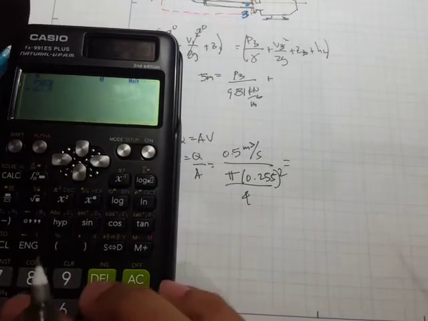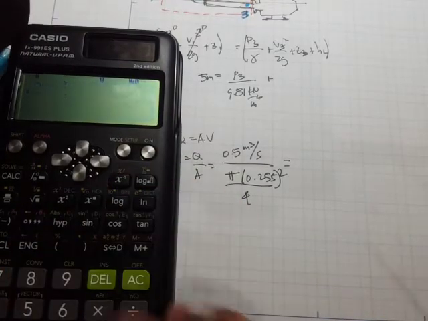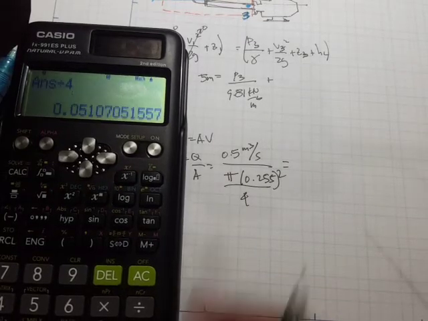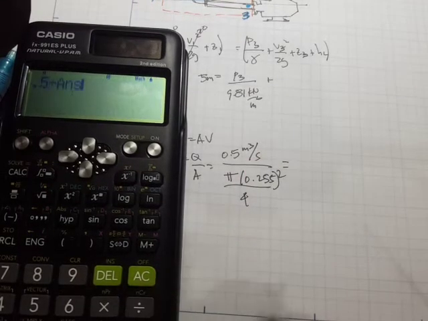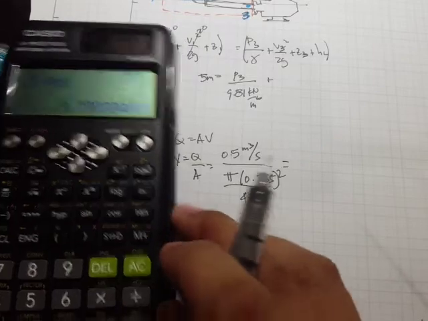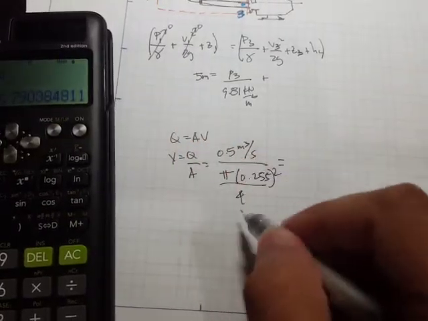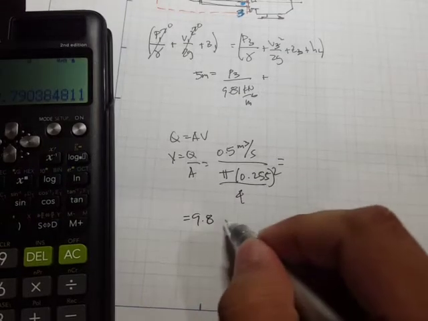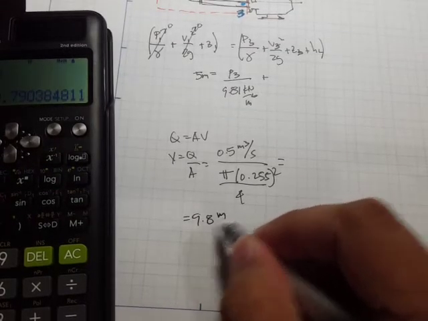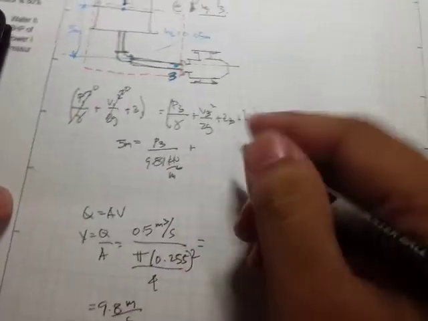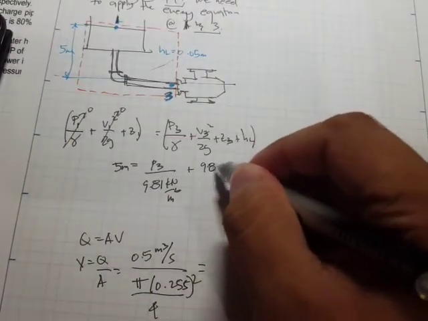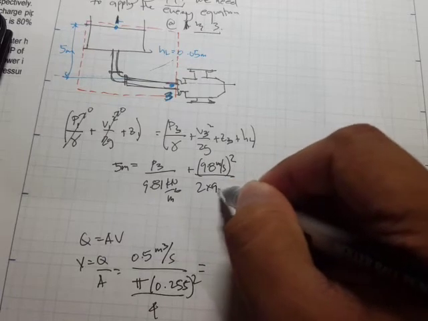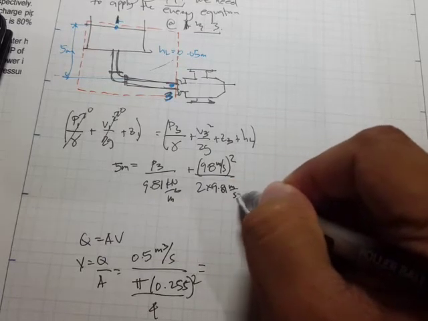So this is 9.8 meters per second. Then 9.8 meters per second squared, divided by 2 times 9.81 meters per second squared.